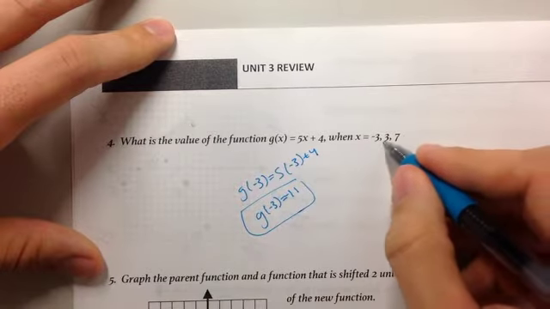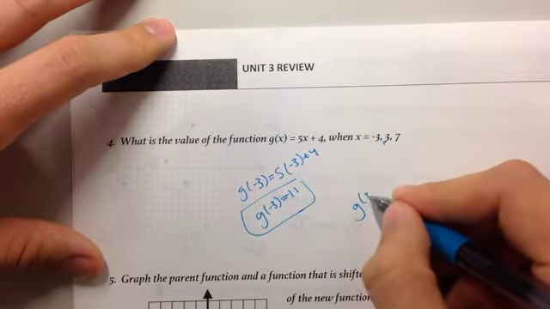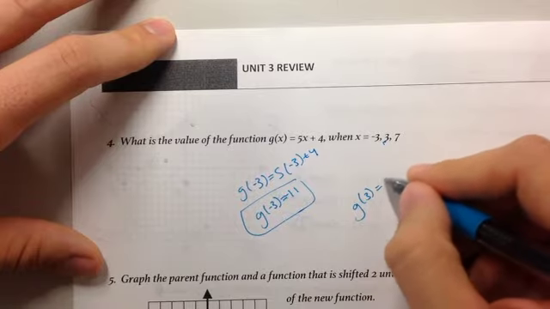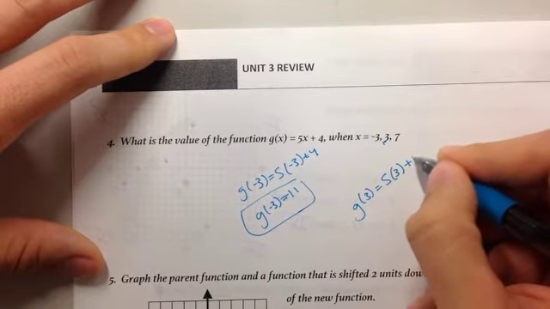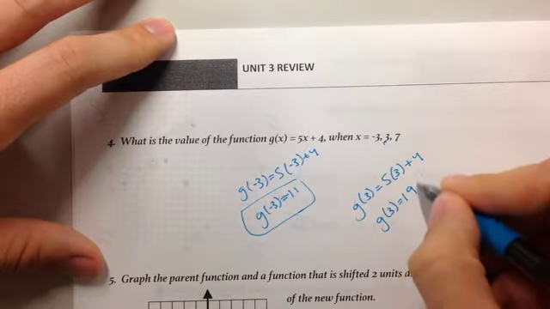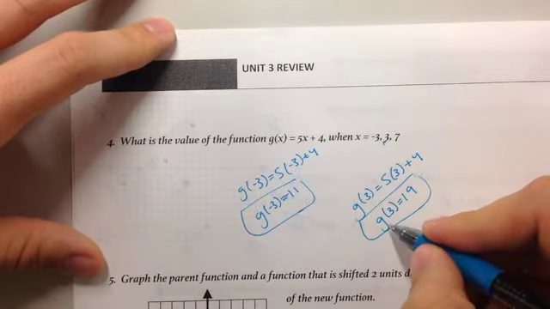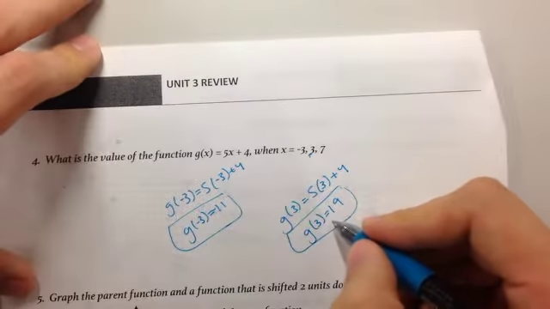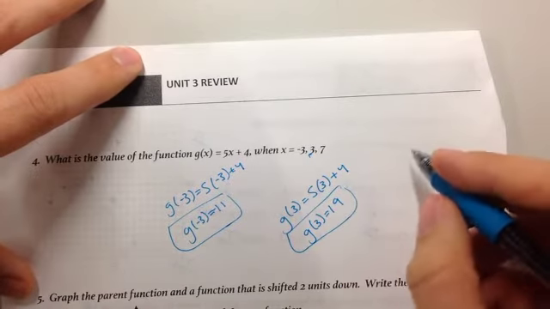The next one, I'm going to use the g equation. I'm going to use +3. So I have 5 times 3, which is 15, plus 4. 15 plus 4, 19. So I use the g equation. I put in a 3 for x. I'm going to get a 19 back.